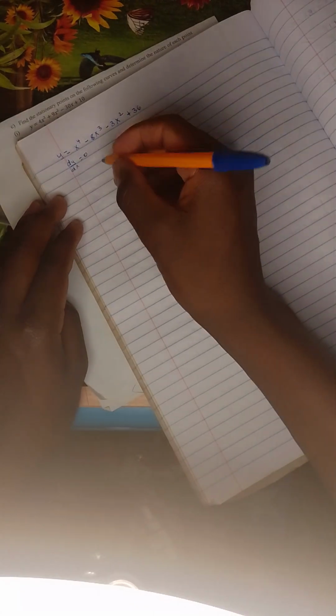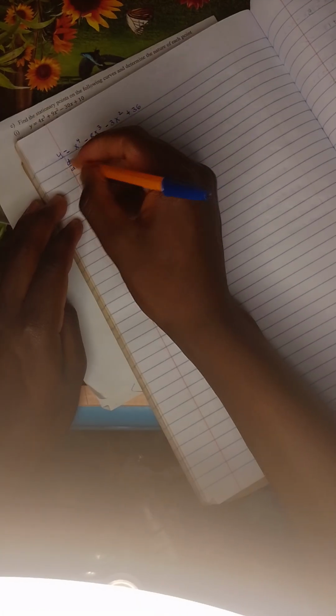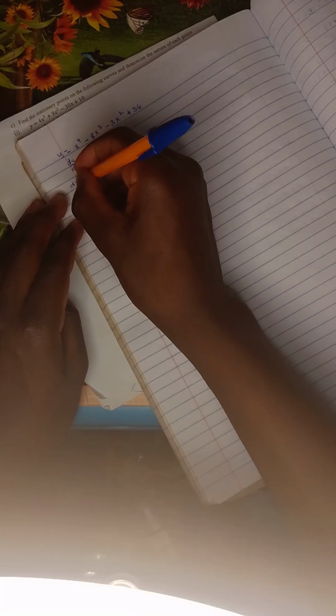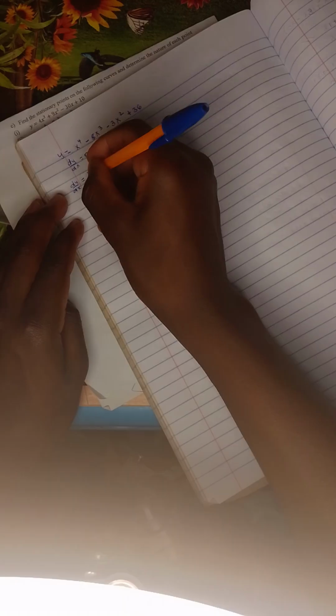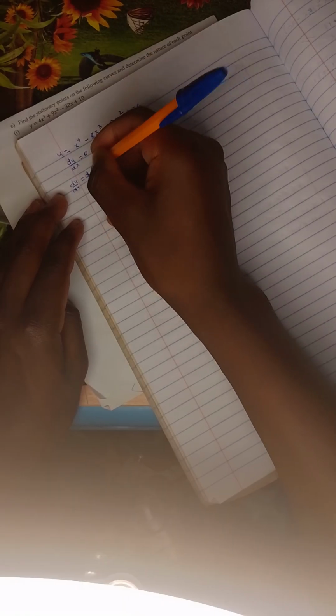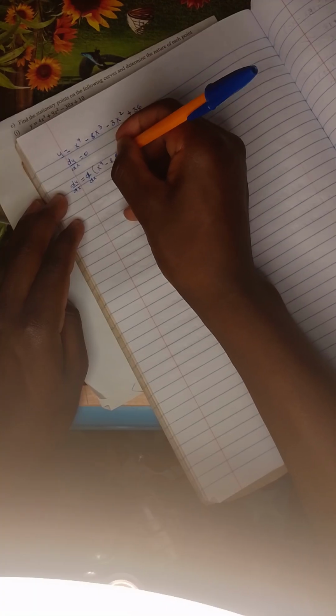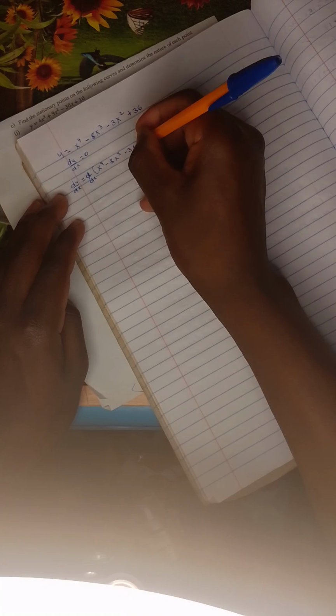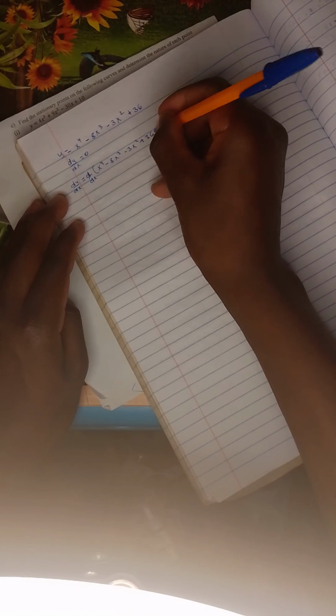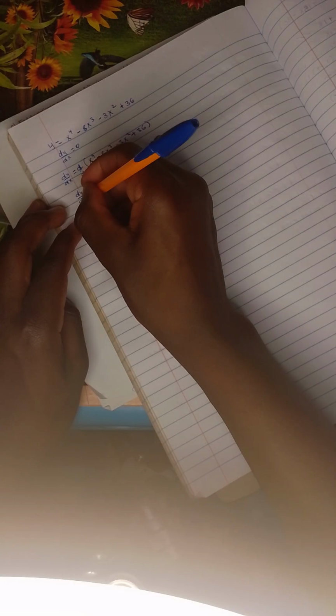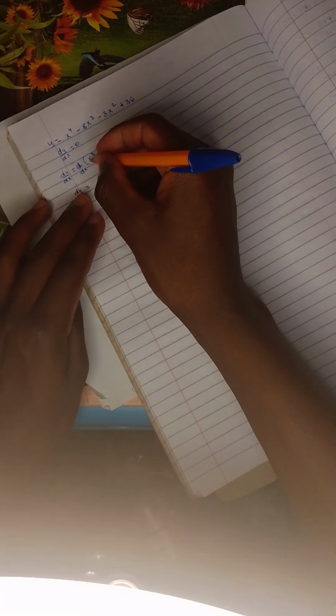That means the first step is to find the first derivative of that equation. So we have dy over dx. Let's find the first derivative with respect to x of x raised to 4 minus 8x cubed minus 3x squared plus 36. The derivative of x raised to 4 is 4x cubed.